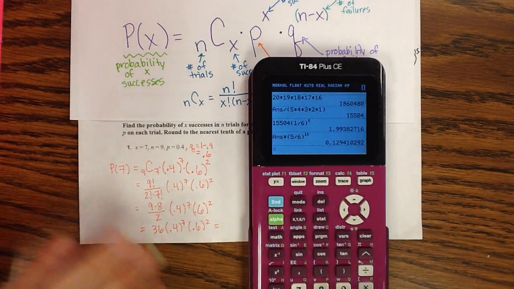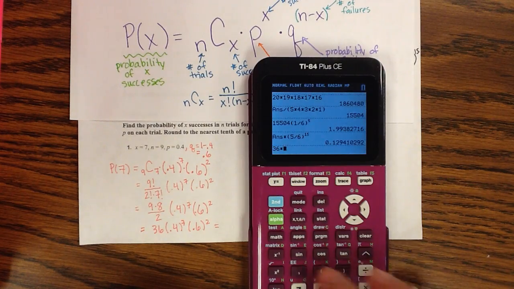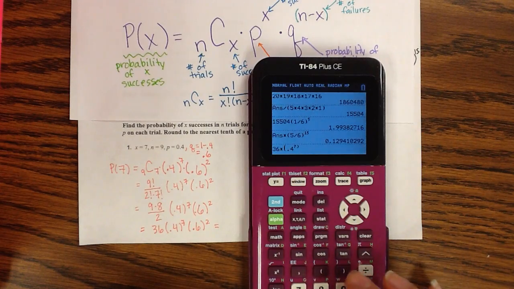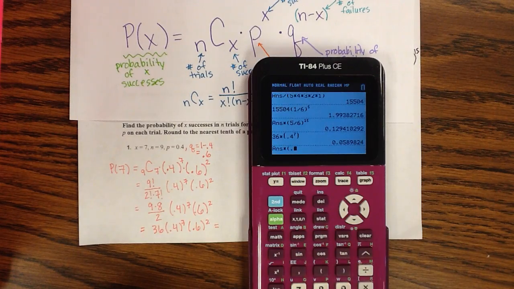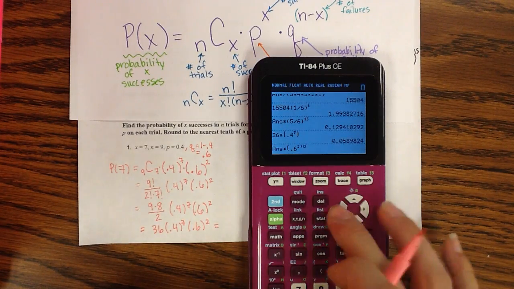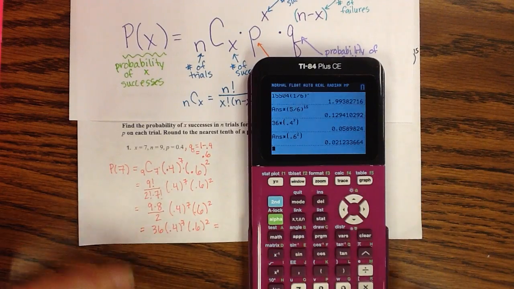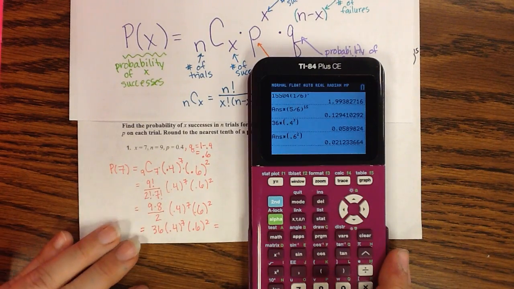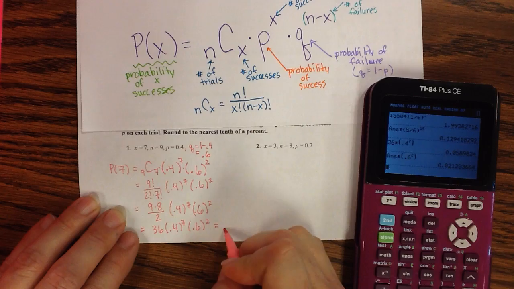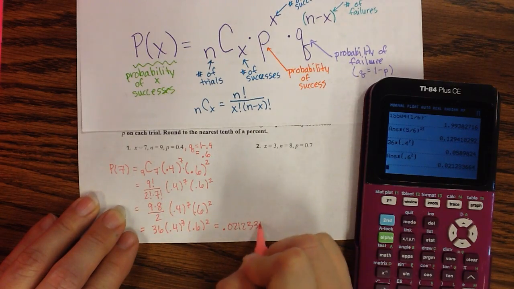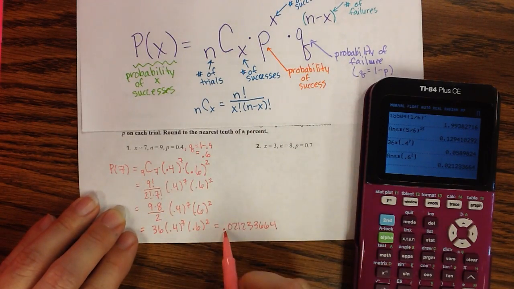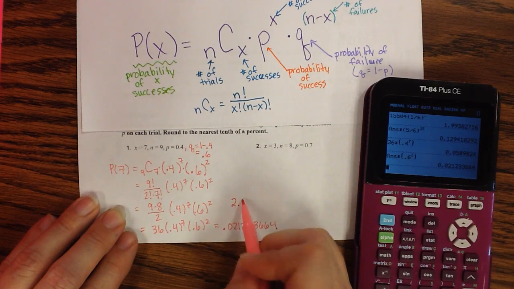And then we've got to go to the calculator. 36 times 0.4 to the 7th times 0.6 to the second gives me 0.0212336664. And we need to round that to the nearest tenth of a percent, so that would be 2.1%.